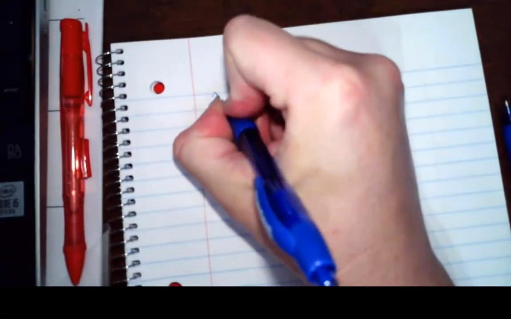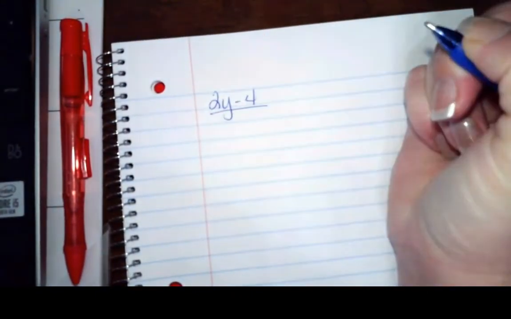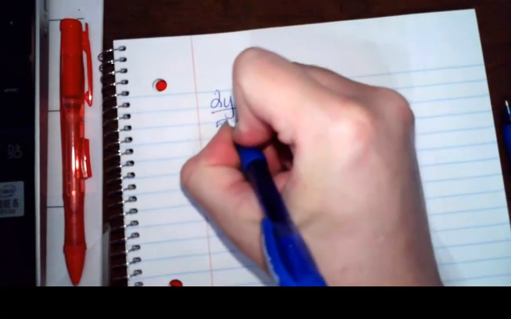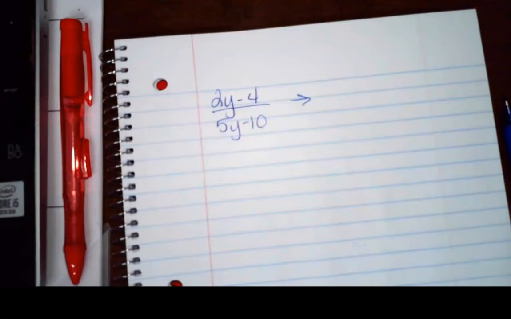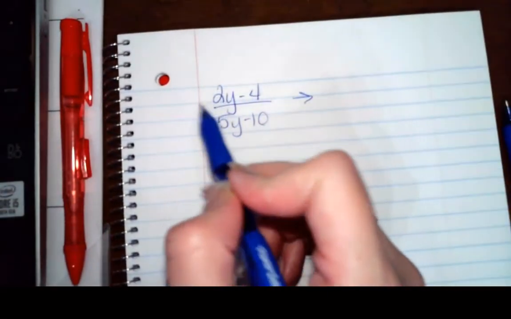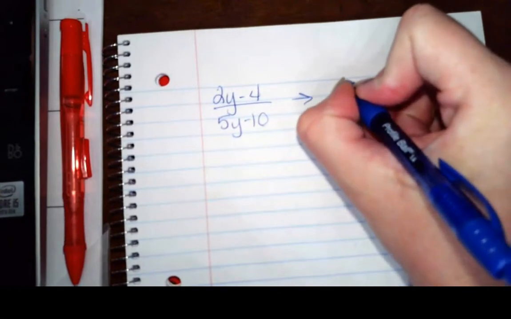And what I have is a 2y minus 4 over a 5y minus 10. So this is a rational expression. Is it ready to be reduced? No, it is not, because I've got addition, subtraction on top and bottom. So I need to change it into a multiplication problem. So what is the biggest thing I can pull out of both terms?